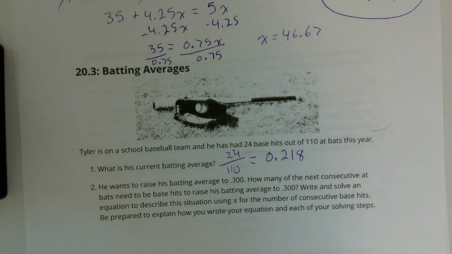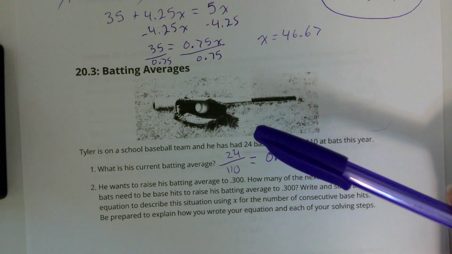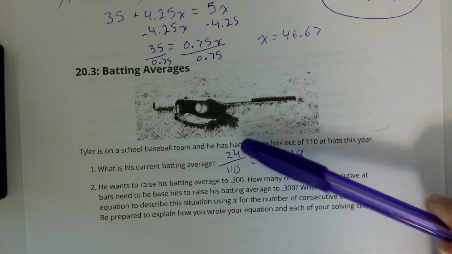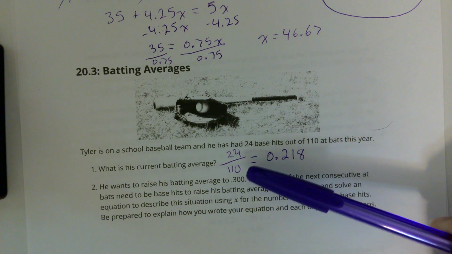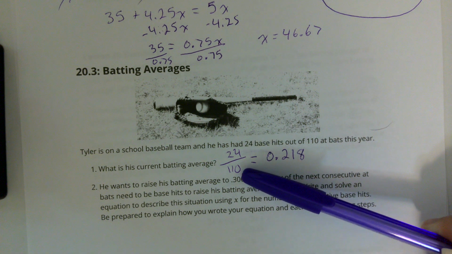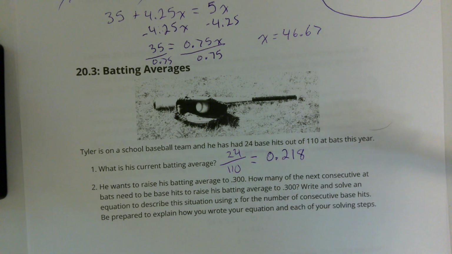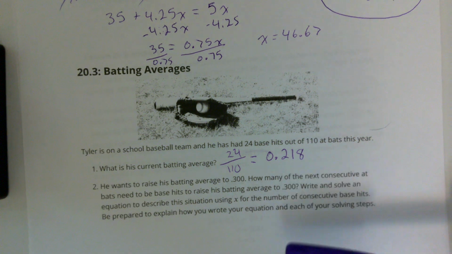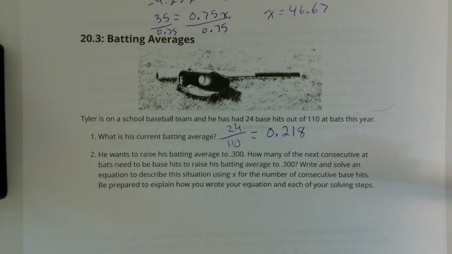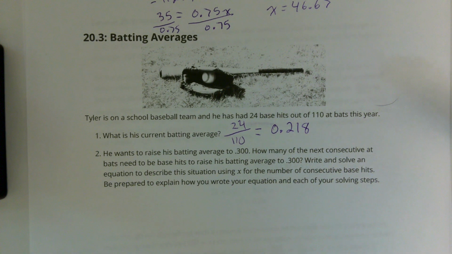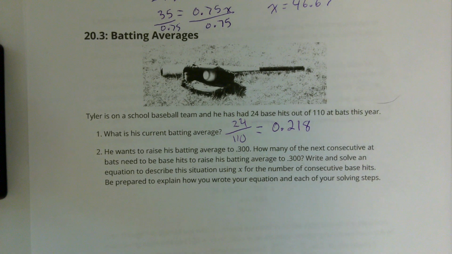So if we want to raise the batting average to 0.3, that means we need more consecutive base hits. But if we add base hits, we're also going to be adding at-bats. So if you think you could solve this, go ahead and pause here and try to write that equation and solve it. If you're not sure how to do it still, I can guide you through it here.